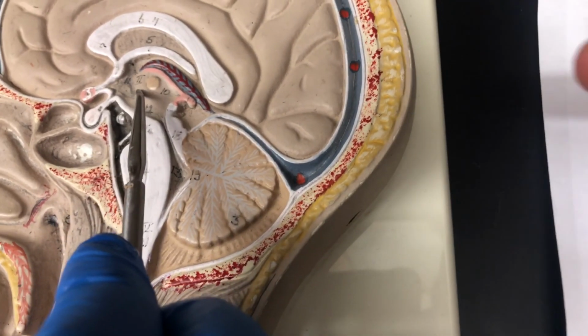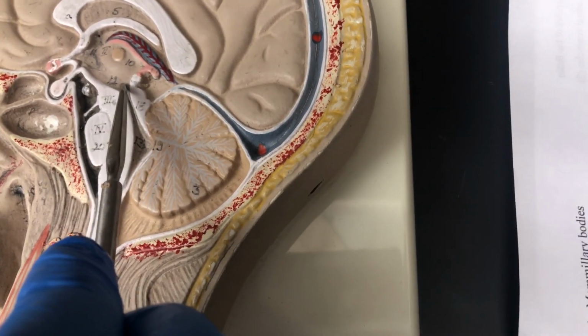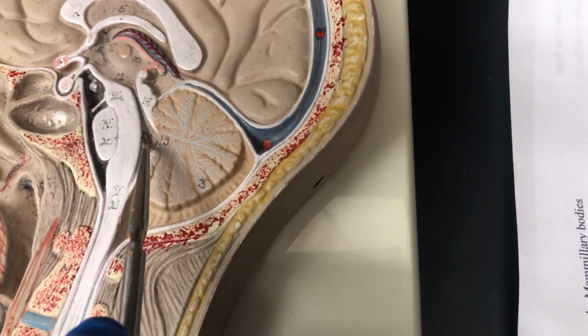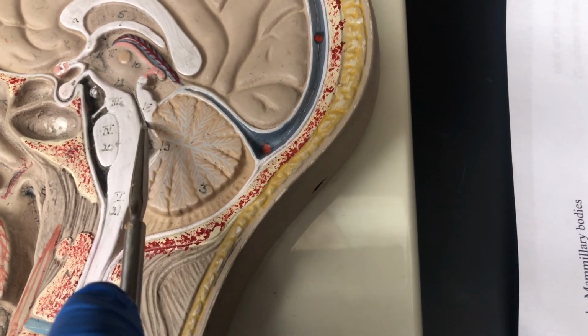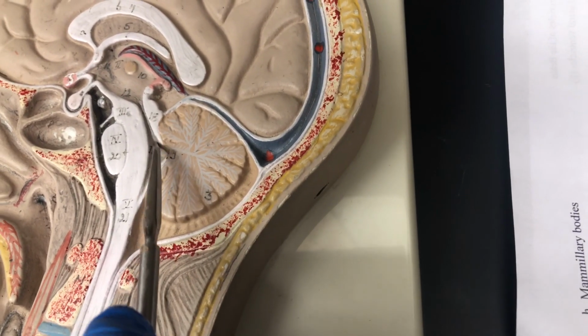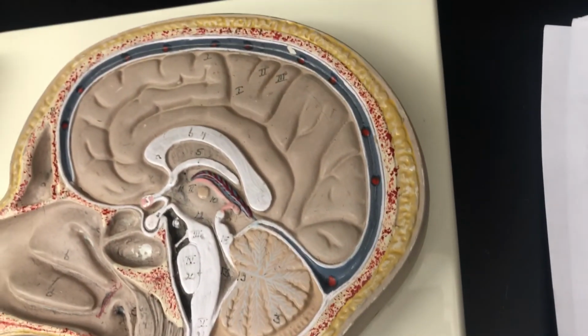If we move down, we have the cerebral aqueduct. The cerebral aqueduct is going to run just posterior to the pons, just anterior to the cerebellum, and open up to what is known as the fourth ventricle right there. And those are your ventricles for a mid-sagittal view.